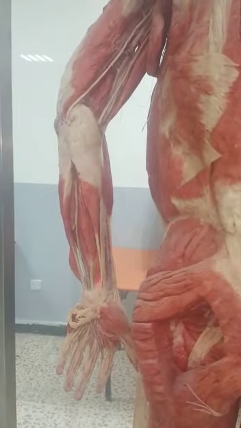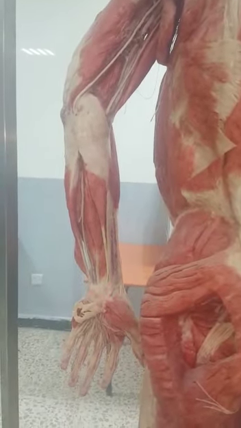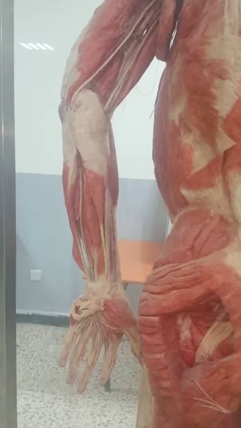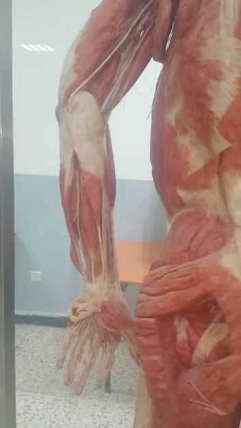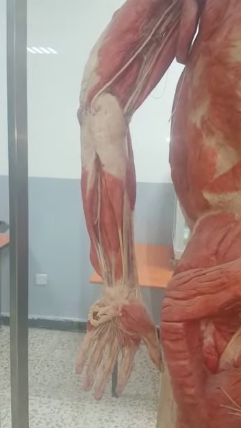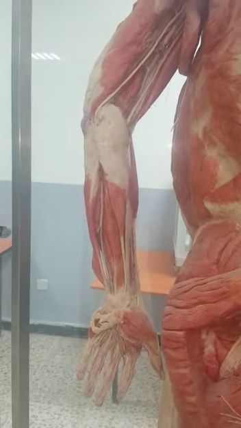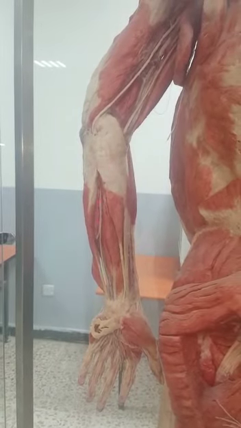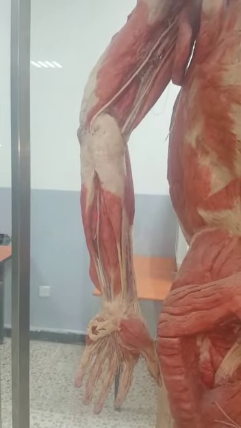The function of these muscles is flexion of the wrist joint. The flexor carpi radialis also performs abduction, while the flexor carpi ulnaris performs adduction. All these muscles are supplied by the median nerve.